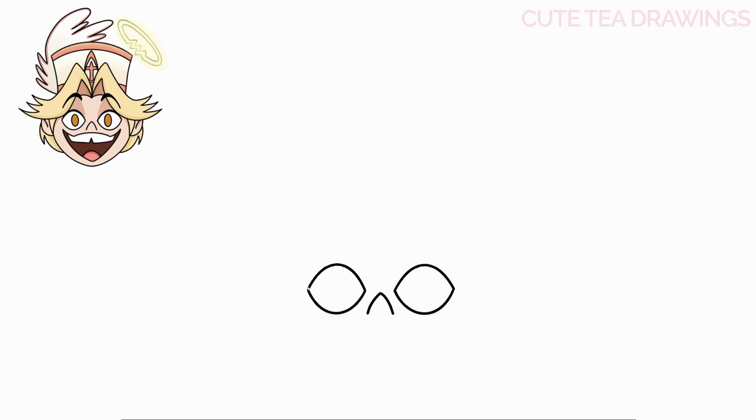Now let's hop in and let's draw a curve along the top to thicken up the line. And then let's add an oval inside each eye. And that's it for the eyes.